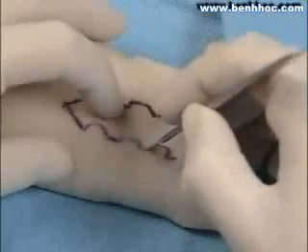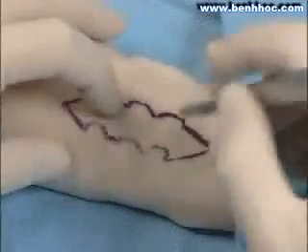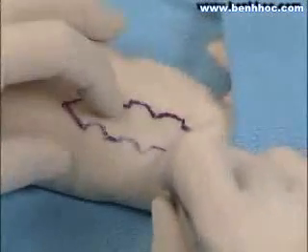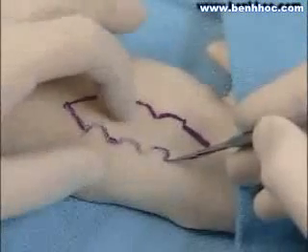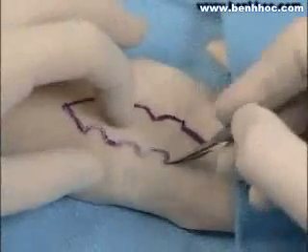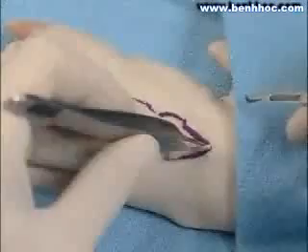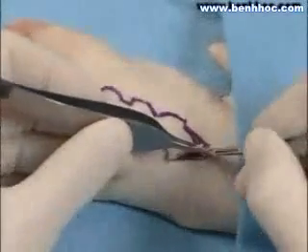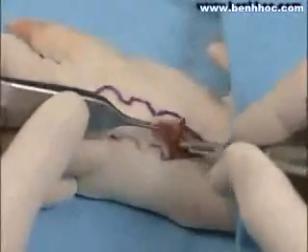The geometric broken line closure is really designed so that each side is a mirror image of the opposite side. Because of the toughness of the pig's skin, the geometric shapes here are accentuated, certainly larger than what we would perform on a human in scar revision technique.